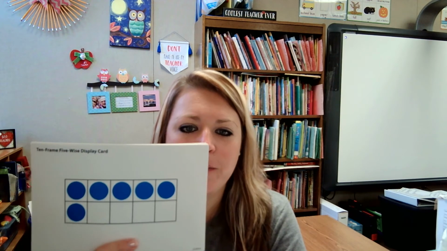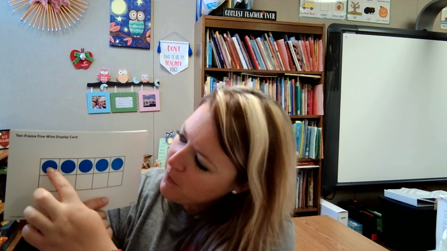How many dots? So you could be counting 1, 2, 3, 4, 5, 6, or you could count 5, 6. How many dots here? Again, you could count 1, 2, 3, 4, 5, or you could remember a 5-frame, 5. How many dots?